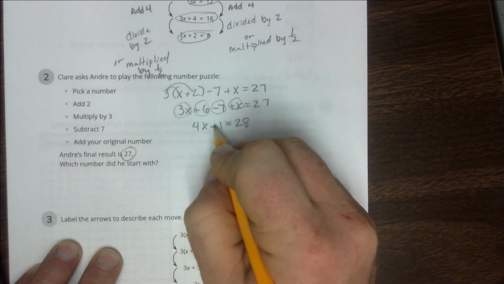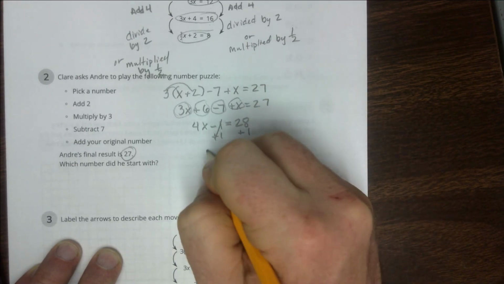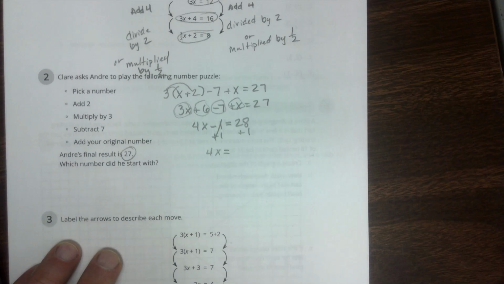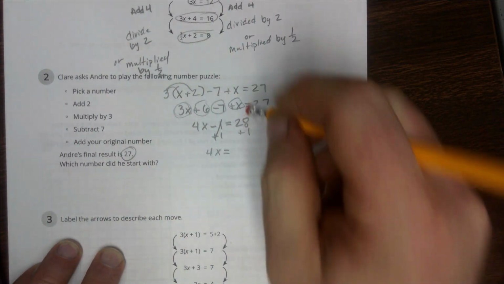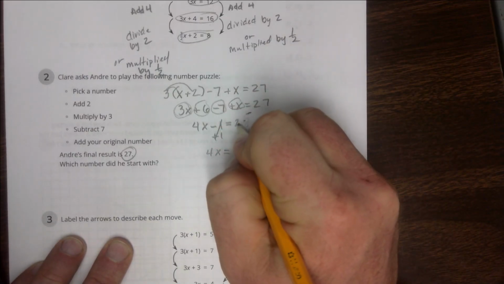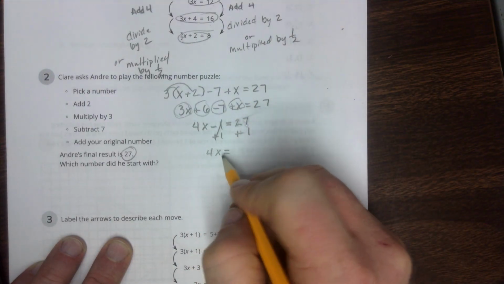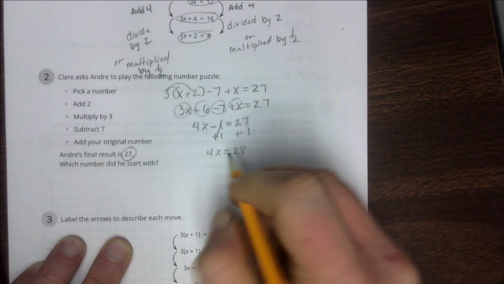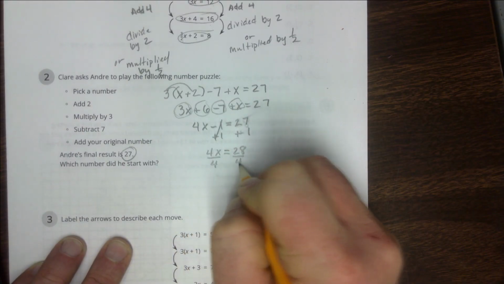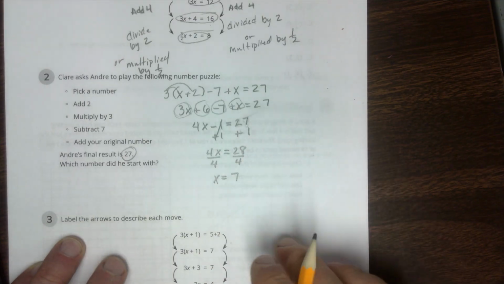How do I get rid of this minus 1? Well, I'm going to do the inverse, which is adding 1 to both sides. I got to go back, I messed this up. This is 27. There we go. Add 1 to both sides. That's going to give me 4x equals 28. And then the inverse of multiplying by 4 is dividing by 4, which means x is equal to 28 divided by 4, which is 7.